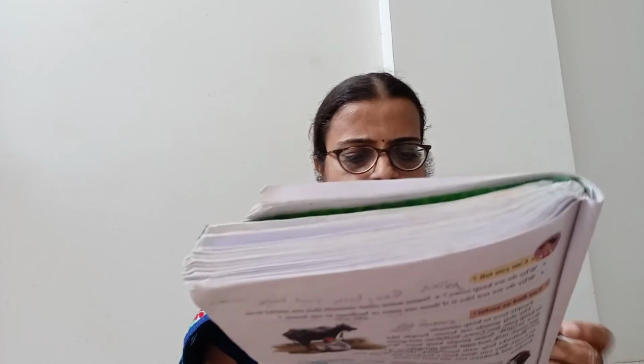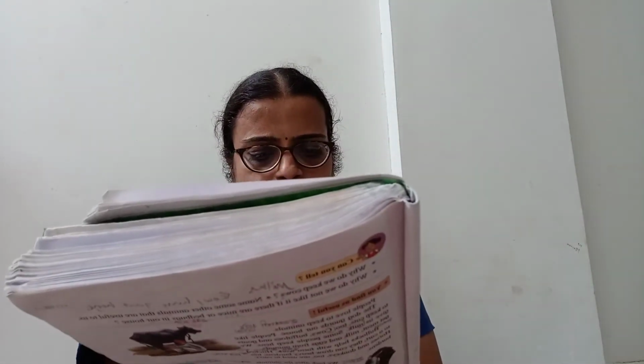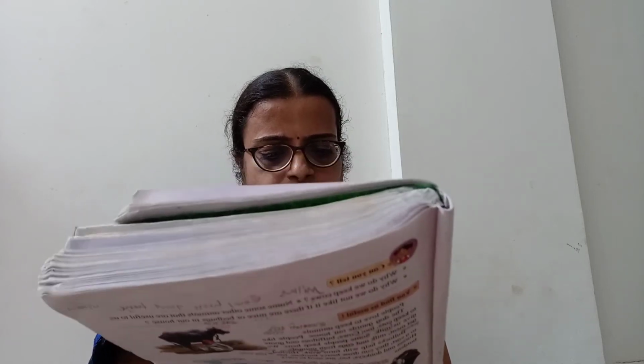Then swiftly, branch, elephant, deer, frog, leap, hop, bed bugs. Next page, page number 9, bed bugs, guards, hitch. Hitch means to pull.